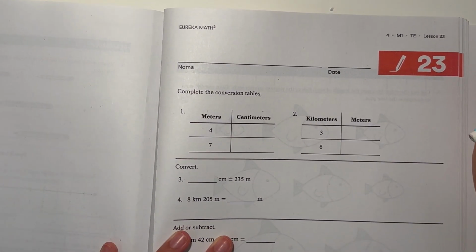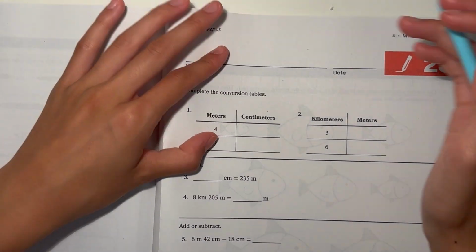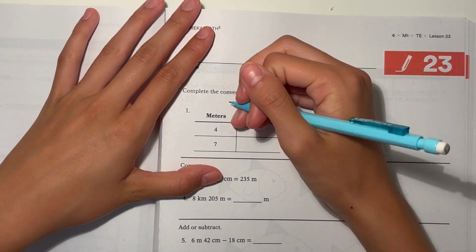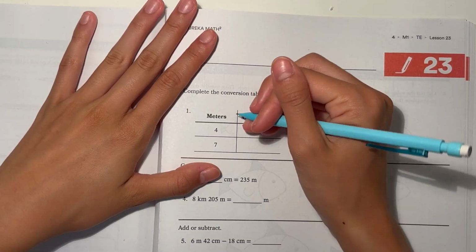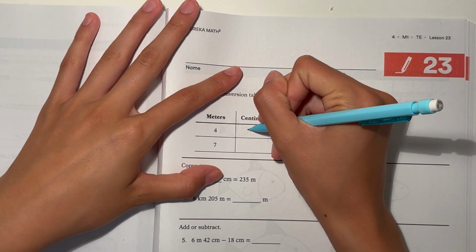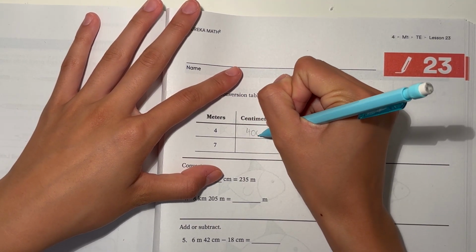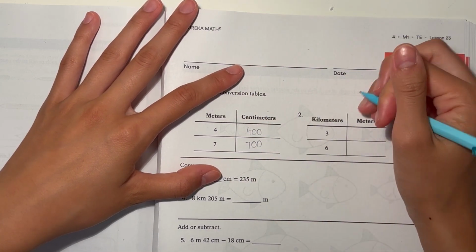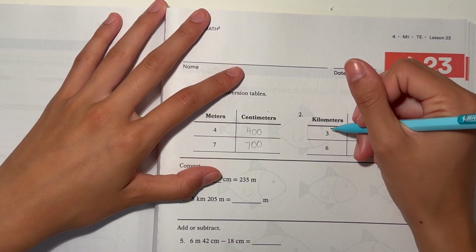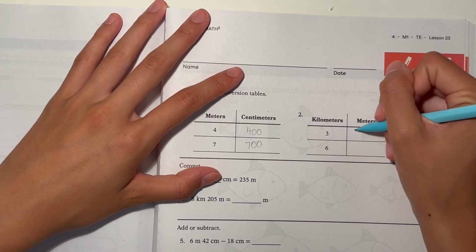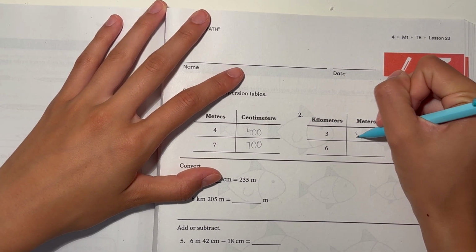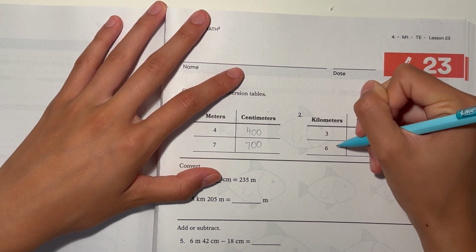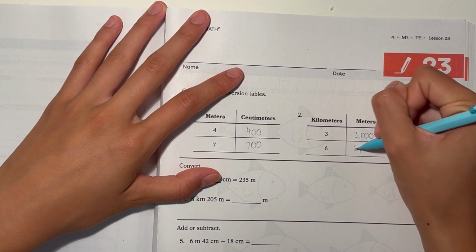Alright, so lesson 23, complete the conversion tables. 4 meters, a meter is 100 centimeters. So 4 meters, 4 times 100 is 400 centimeters. And 7 times 100 is 700. Now kilometers to meters, that's times 1,000. So 3 becomes 3,000. 6 becomes 6,000.